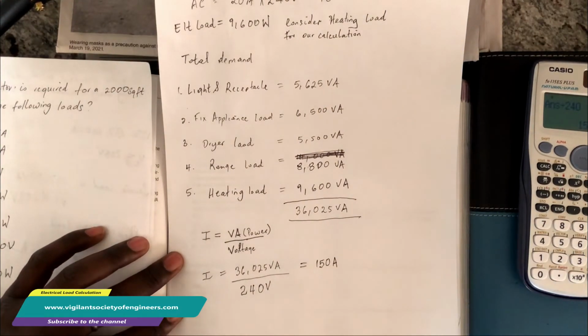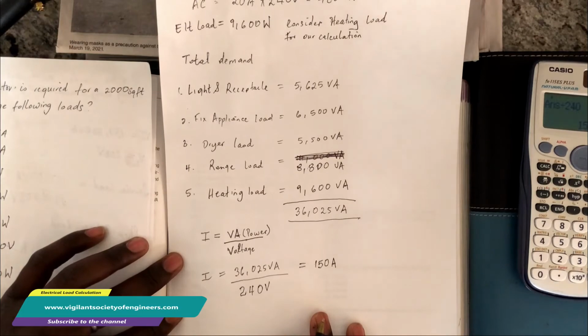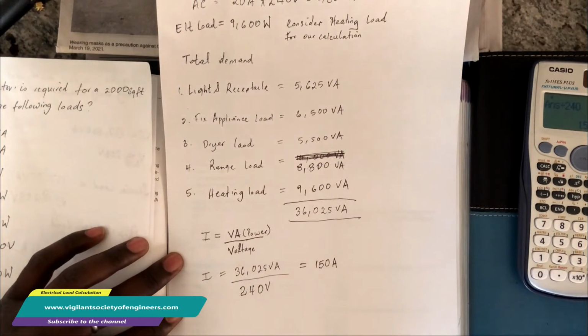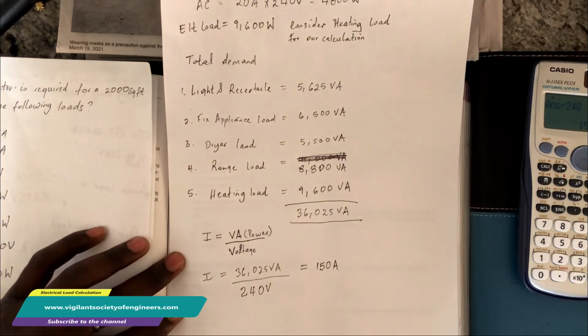Now, in determining the service value, we normally take 83% for a single family dwelling unit. This is a single family dwelling unit of 2,000 square feet. So we take 83% of the ampacity in determining the value for this dwelling unit.